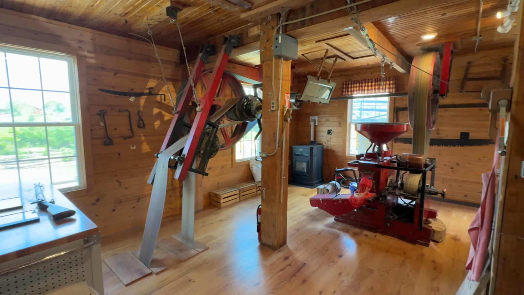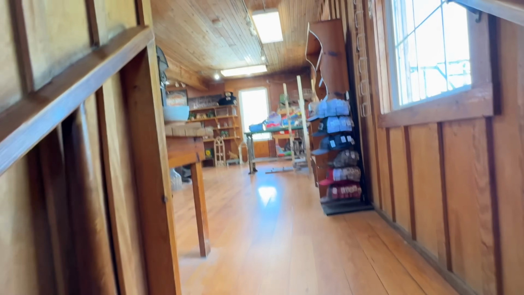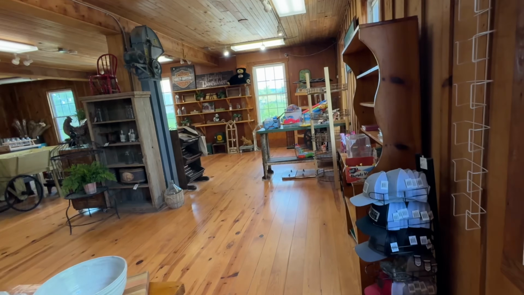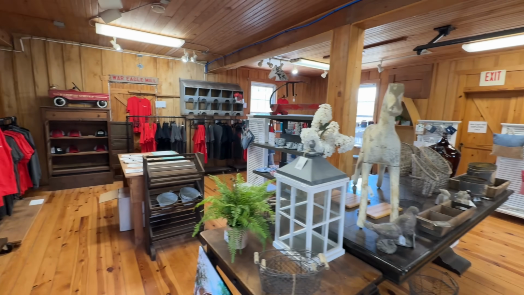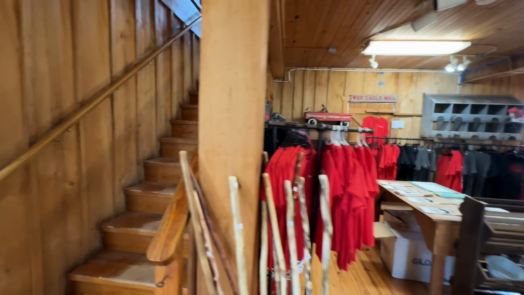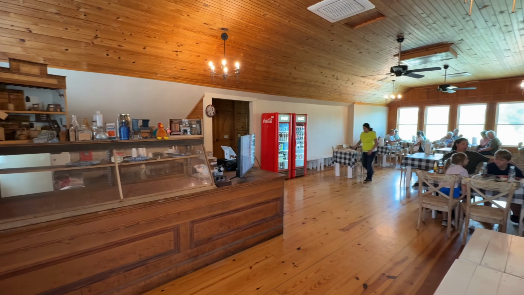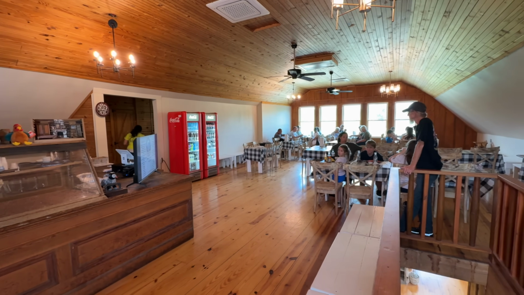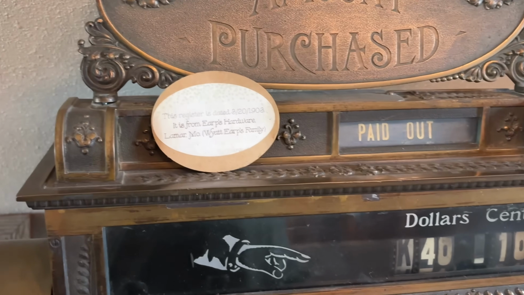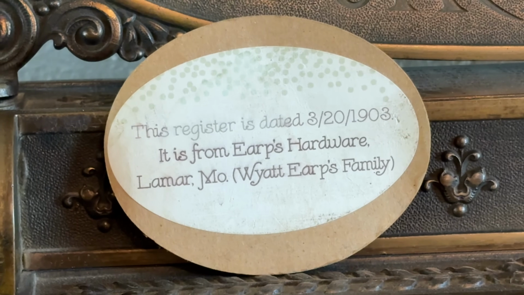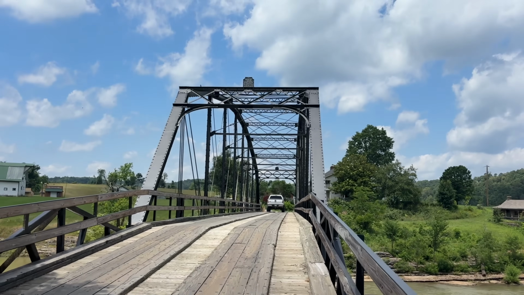So inside the mill, they have a gift shop, some old equipment there, and if you want to buy some postcards and whatnot. Second floor, more gift shop items. Got a t-shirt collection. Actually got one of those on this trip, and then you can go up to the third floor, and they have a restaurant. So quite a little attraction here. Got an old cash register, and the name there belonged to the Earp family, Wyatt Earp's family. Interesting. So take a little walk across the bridge.